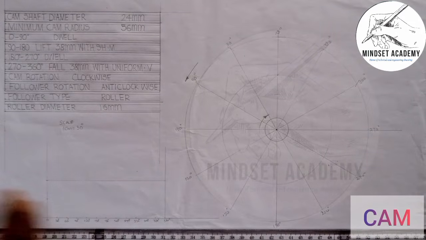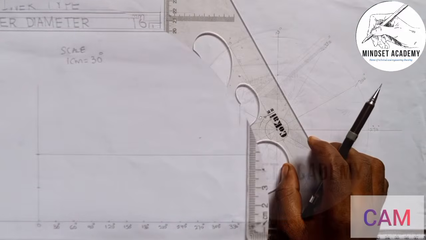Then the next thing I'll do, all these points, I'll start radiating them upward.